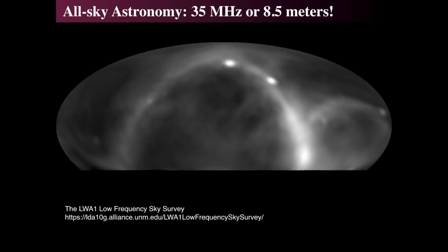LWA1, which is a low-frequency sky survey. And what's interesting about this is that this wavelength of light has never really been explored before. So when we look, and this is now a slightly different view, it's based out of New Mexico, and so they can't actually get a full sky image because there's only one array, and it's in New Mexico, so they lose much of the southern sky. And so here, instead of it being a galactic map, it's now an equatorial map.